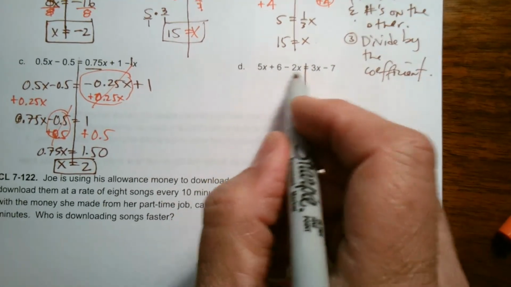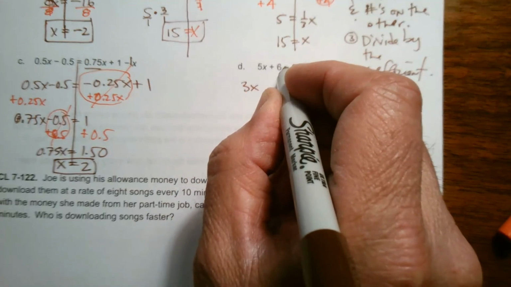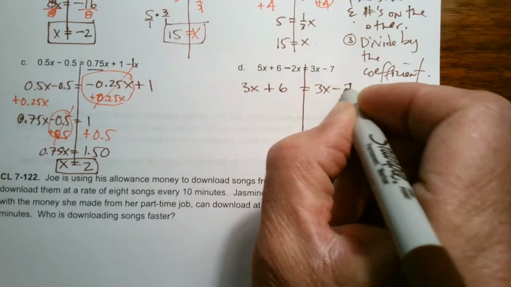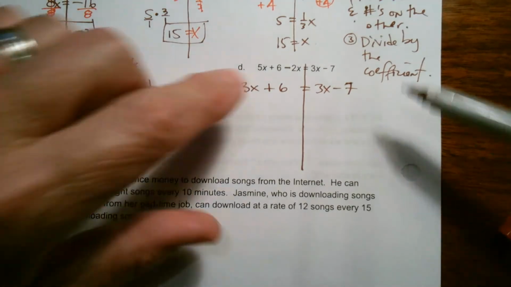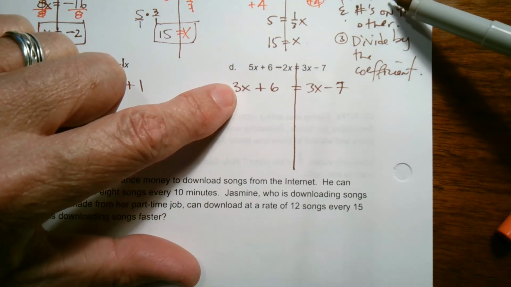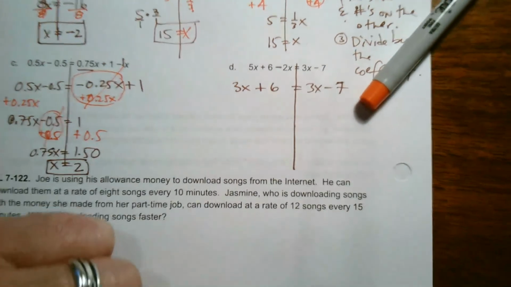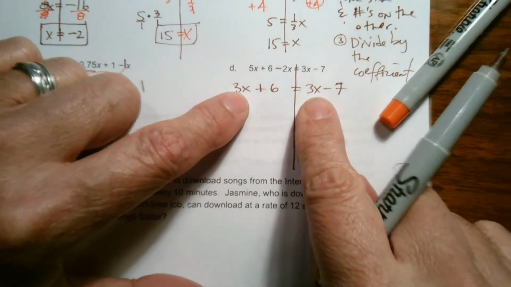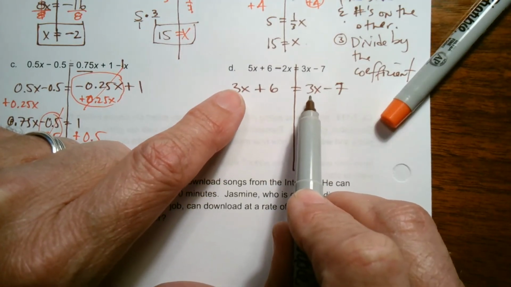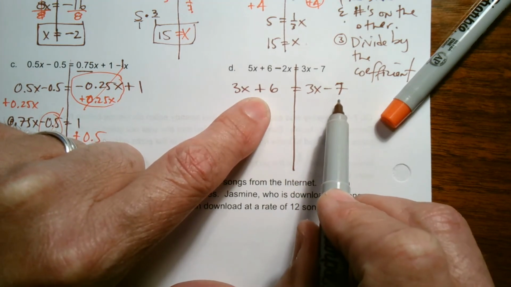Simplify. I do have some simplifying here. If I combine like terms, I get 3x. 5x minus 2x is 3x. So 3x plus 6 is equal to 3x minus 7. Now, let me pause there, because if I look, I have the same amount of x's on both sides, 3x and 3x. If I went ahead and got x on one side and subtracted 3x from both sides, they'd all be zeros, right? So what I'm asking is, again, I'm looking for the number that makes this true. So 3 times the same number on this side plus 6, on this side minus 7.